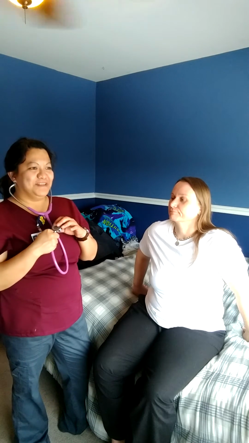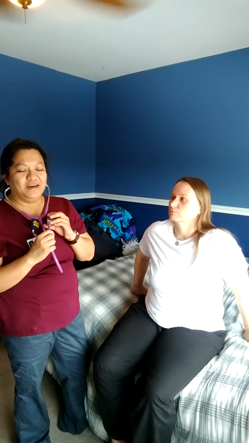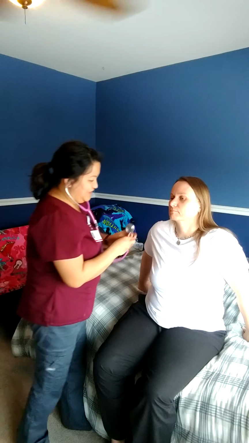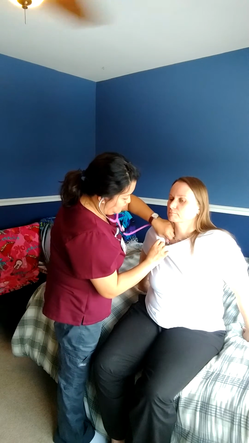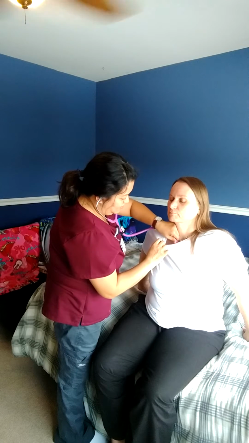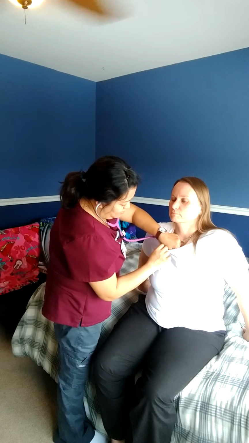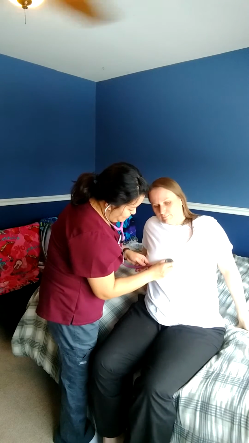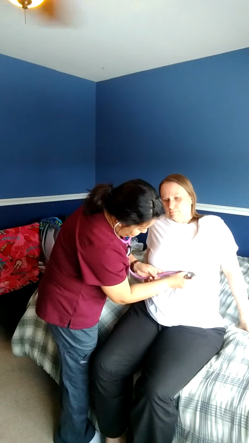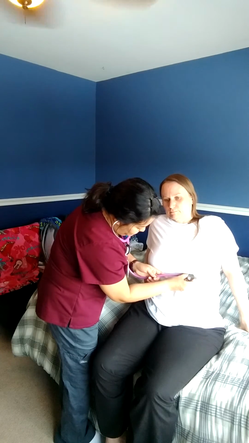I'm going to use the diaphragm for high pitch sound, and the bell side is for low pitch sound, such as if the patient has murmurs or other abnormal heart sounds. Okay, I heard the S1 and S2.